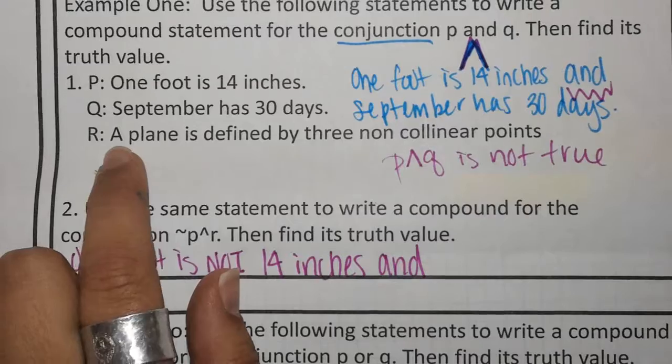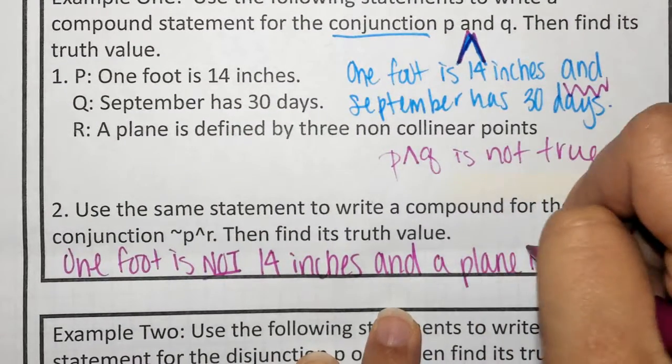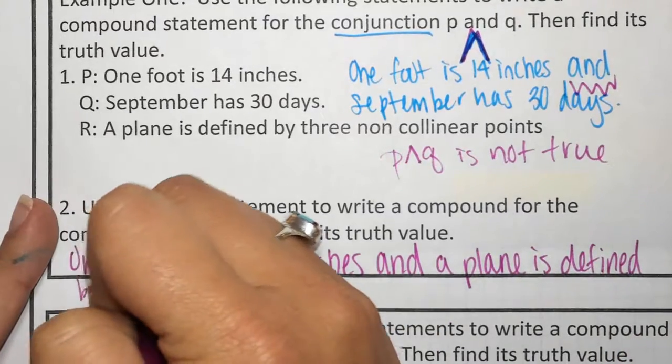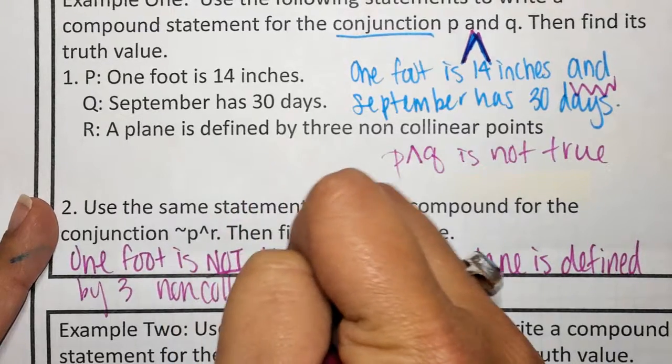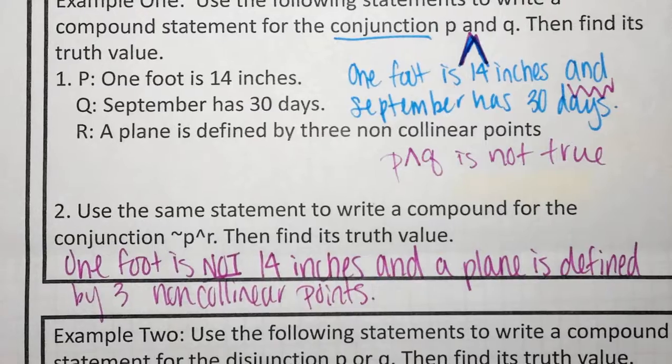R. A plane is defined by 3 non-collinear points.